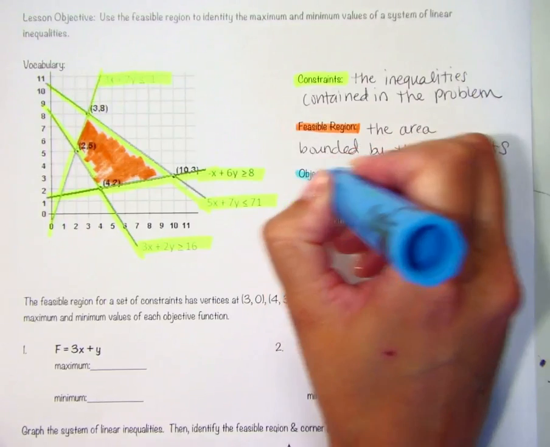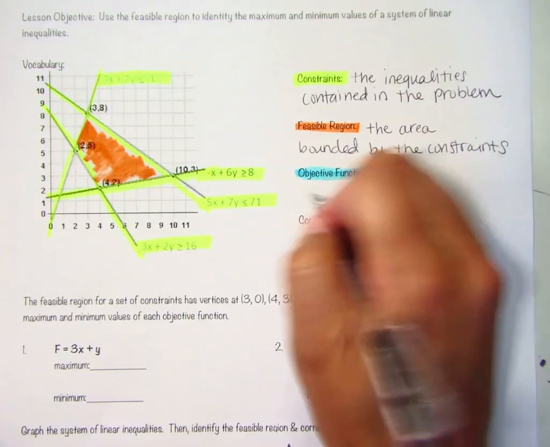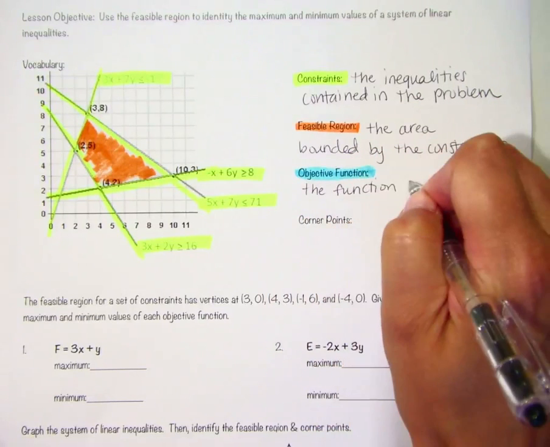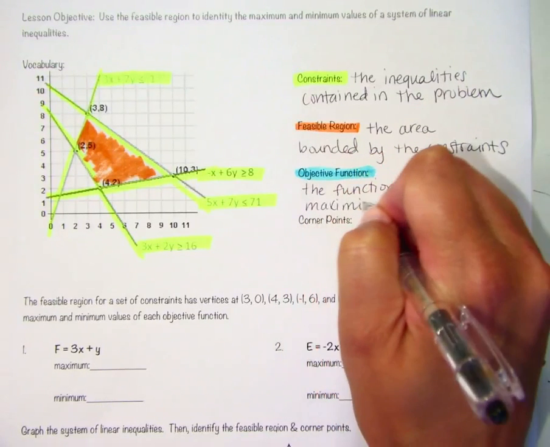What we call our objective function is the function to be maximized or minimized.